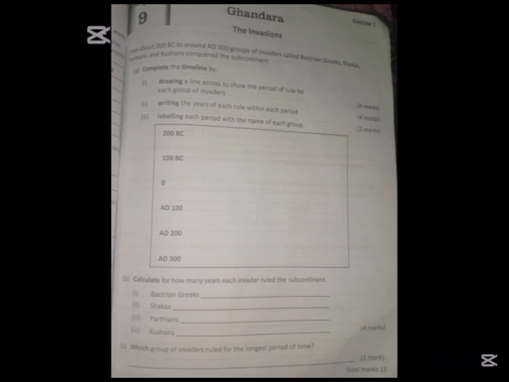So, students, here's another activity for you. It's very interesting. It's from your skill book, page number 33, and it's about today's learnt concepts. We have already discussed the invaders who invaded Gandhara, and these were Bactrians, Greeks, Shakas, Parthians, and Kushans who conquered the subcontinent. So, from about 200 BC to around AD 300, groups of invaders conquered the subcontinent, and you students have to do this timeline.